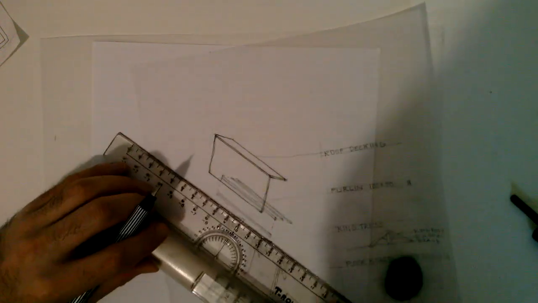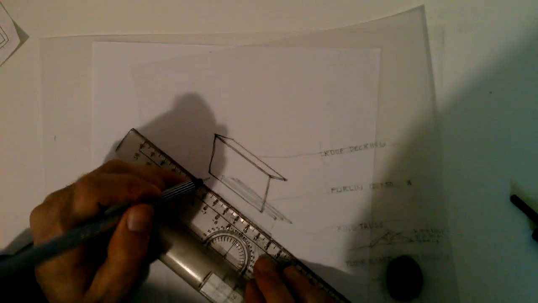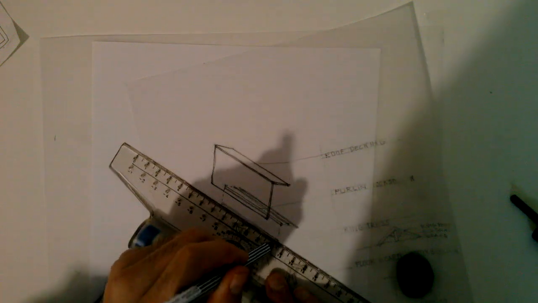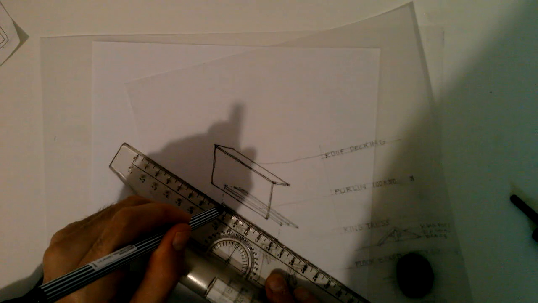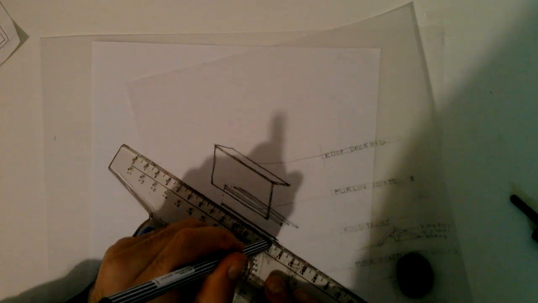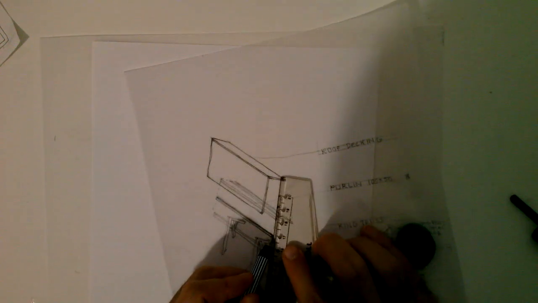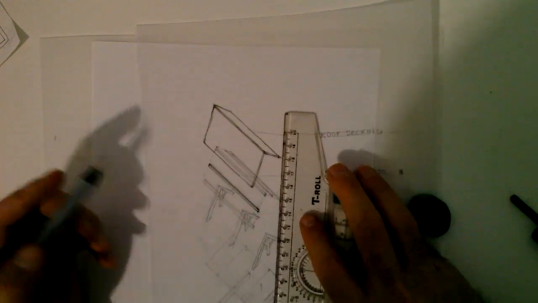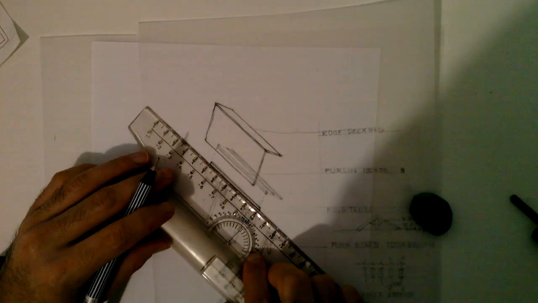So probably that part is the one that I want to draw. And the same here.